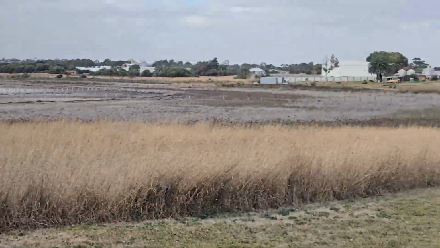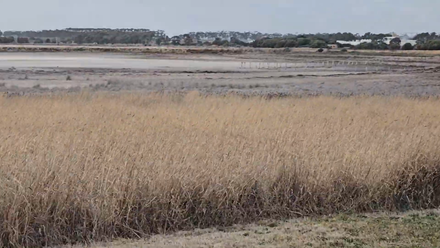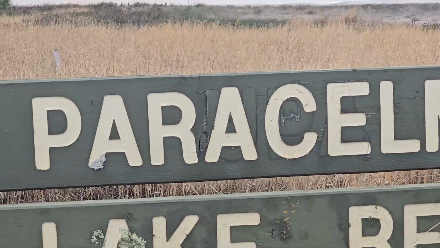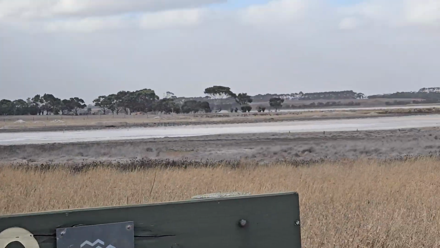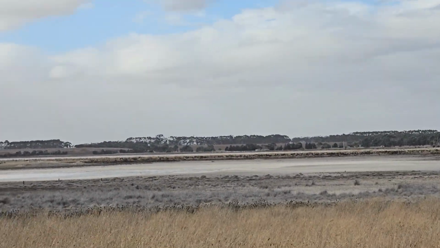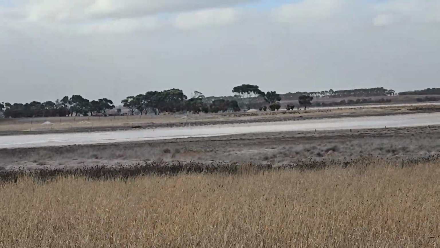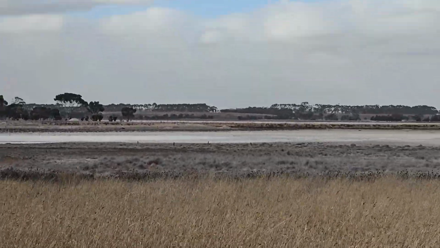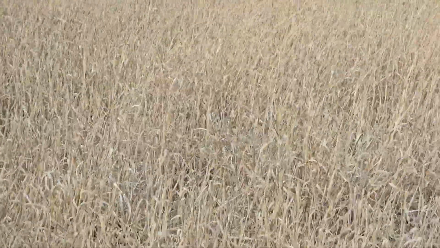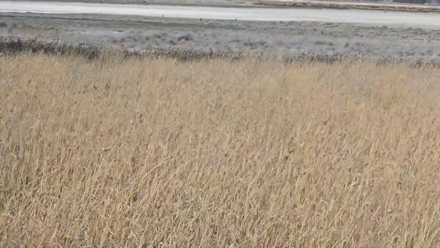Today we are at Lake Colac here now, and here we have a lake. So this is a salt lake. It's actually starting to dry. A lot of grass. Not really that deep. It's a bit shallow.